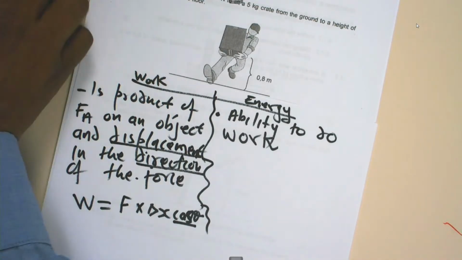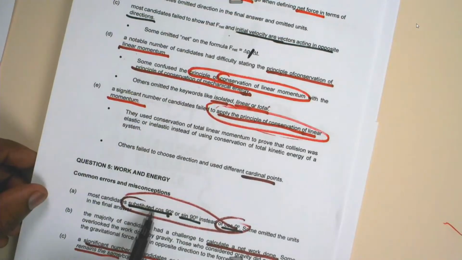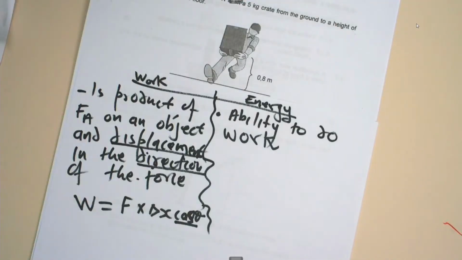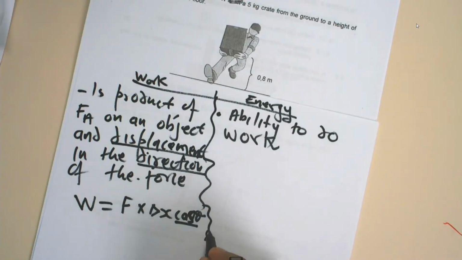Remember, bullet number 1 said we have a challenge. Most candidates substituted cos of 90, sine of 90, instead of cos of 0. So the question is, when should I substitute a 0? When should I substitute a 90?